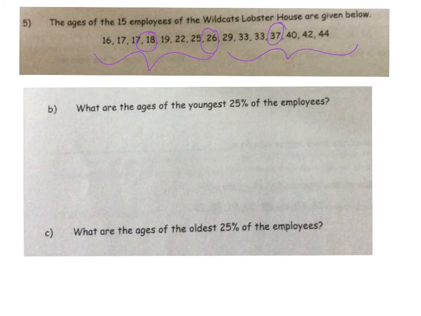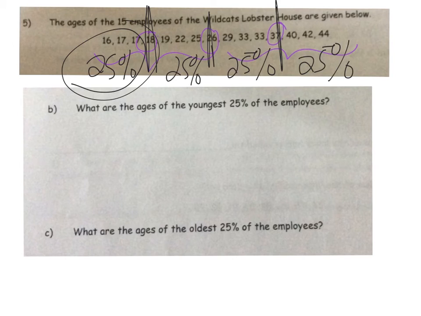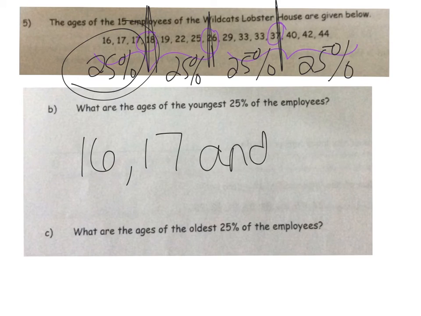Part B asks, what are the ages of the youngest 25% of the employees? So as we mentioned, the quartiles split our data into 4 pieces. Each piece is 25% of our data. And I'm not counting those numbers exactly in the middle. So the youngest 25% are these first 3 ages, which are 16, 17, and 17.